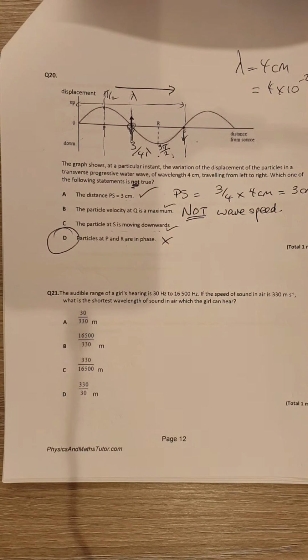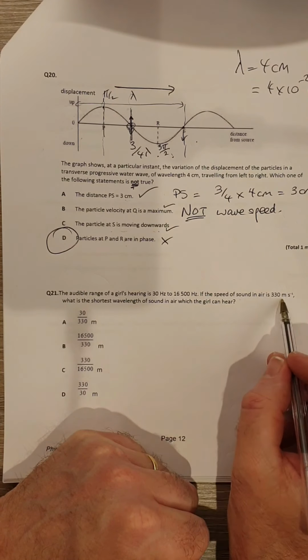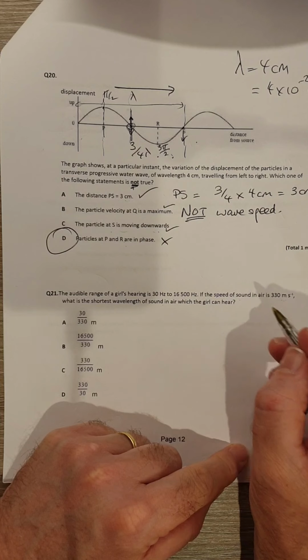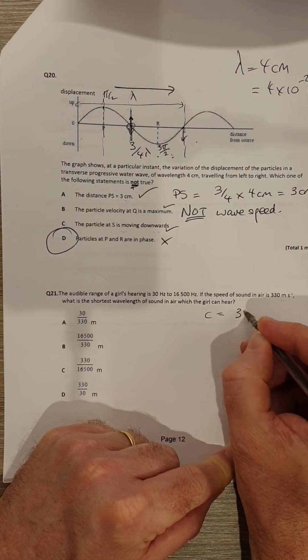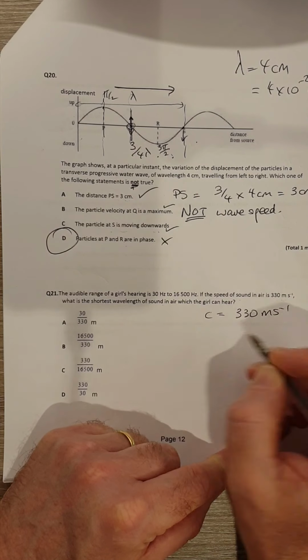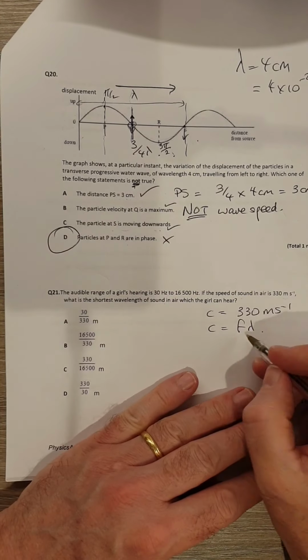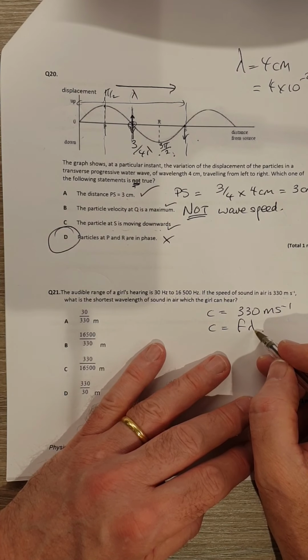Question 21. It says the audible range of a girl's hearing is 30 Hz to 16,500 Hz. Speed of sound is 330. Which is the shortest wavelength of sound? So speed is equal to 330 meters per second, and the speed is equal to frequency times wavelength. As we increase the frequency, we want to reduce the wavelength of sound.